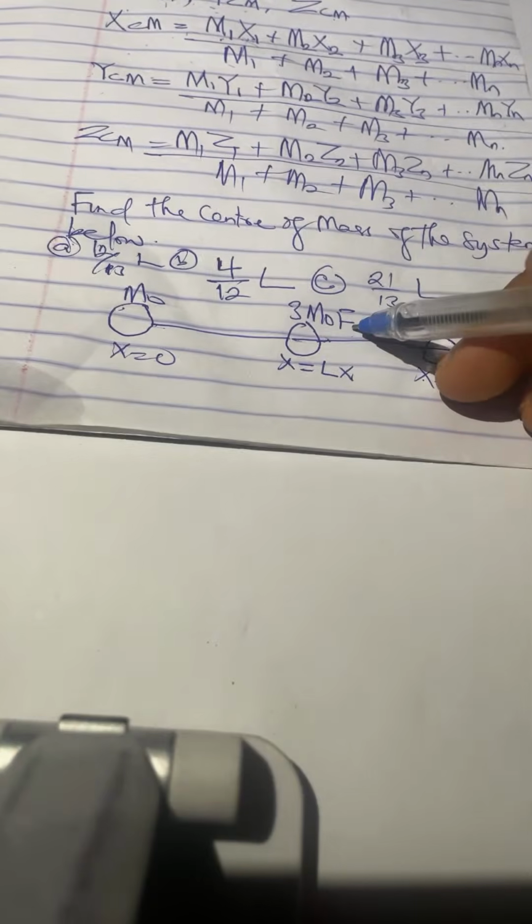So in this case, what is m1? M1 is m naught. M2 is 3 m naught, while m3 is 9 m naught.